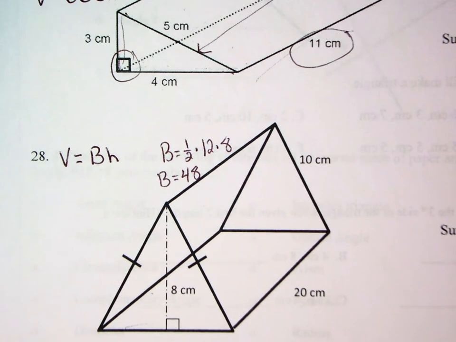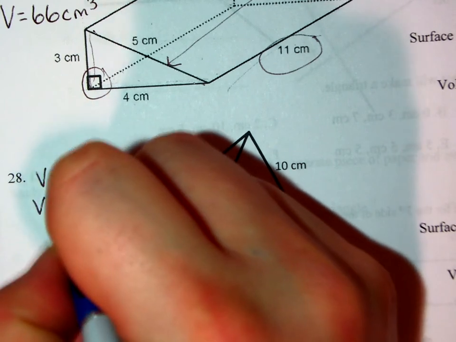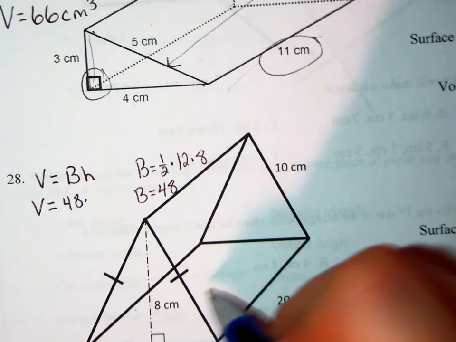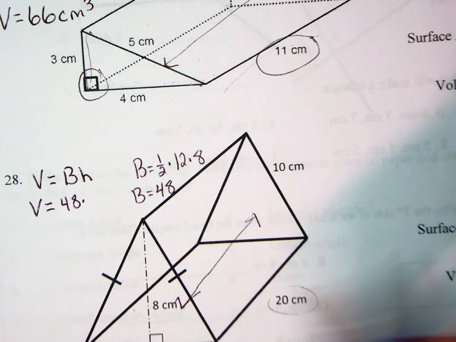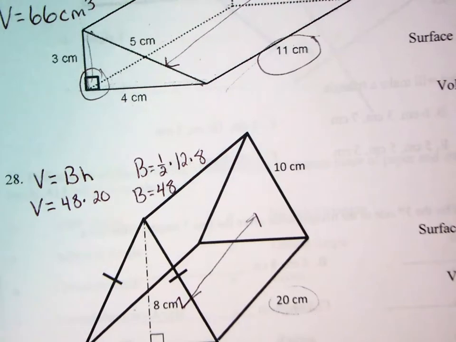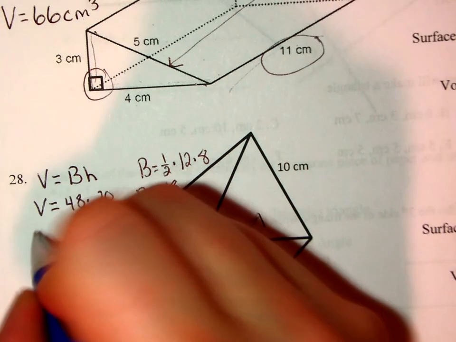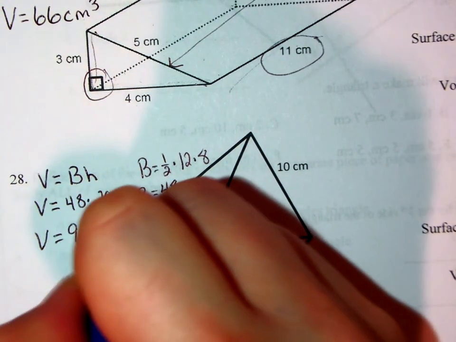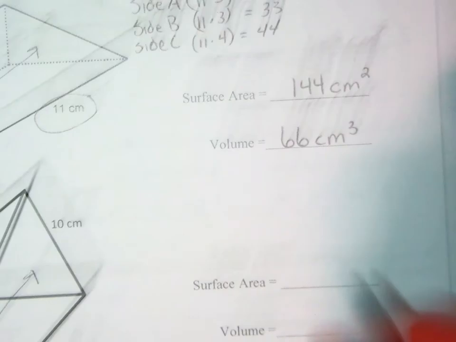So my base equals 48. We come over here, V equals 48 times the distance between the two triangles is going to be 20. And so my volume is going to equal 960 centimeters cubed.